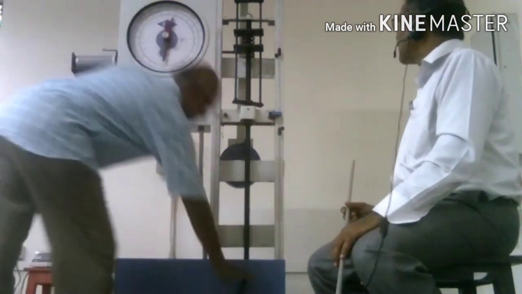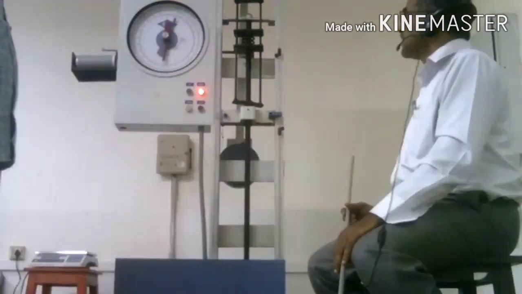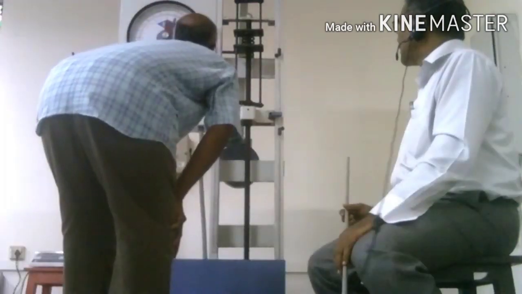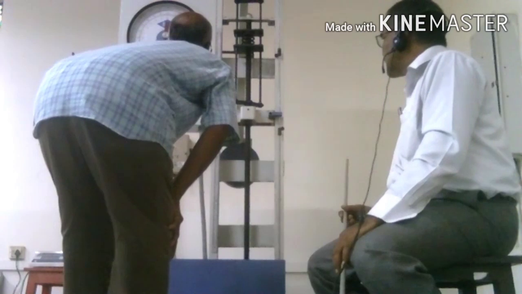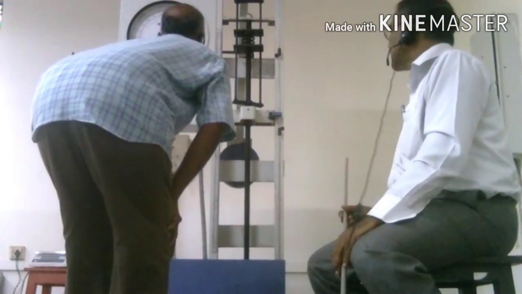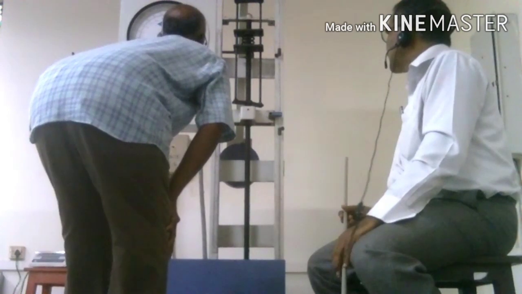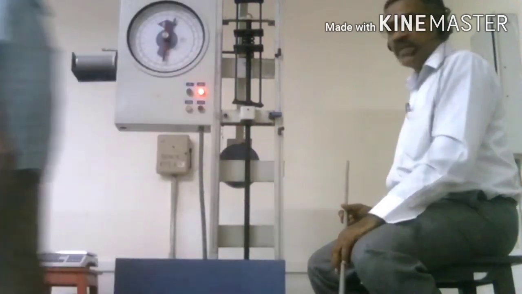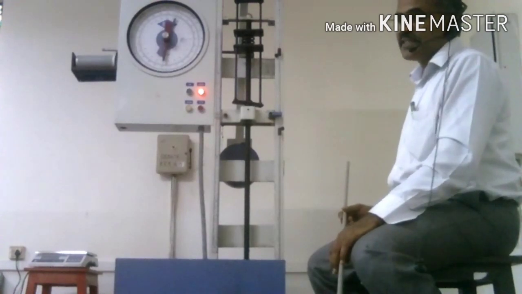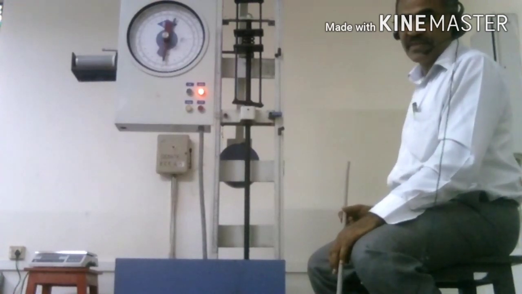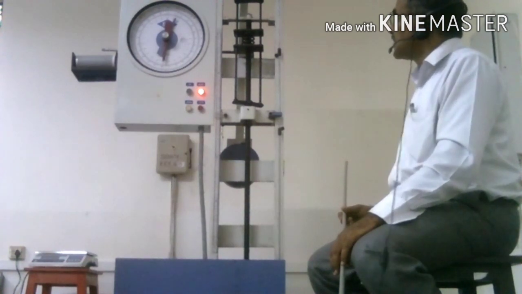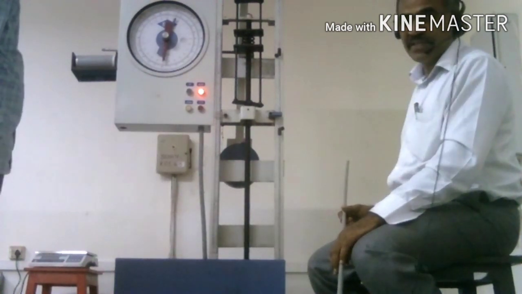Now again you apply the load. The load is 150 Newton. Deflection is 40.8. What is the initial reading? 40.1. Then the deflection is 0.7 centimeter. That is 7 millimeter. For 150 Newton load, the deflection is 7 millimeters.